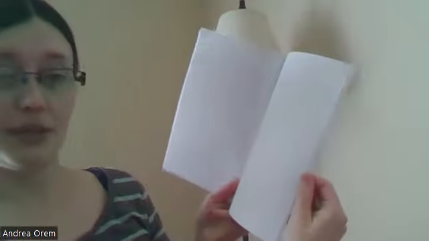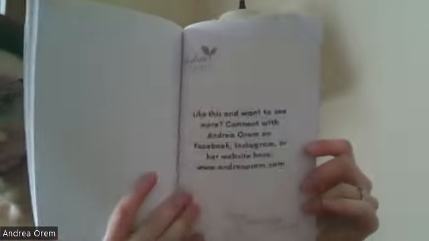And then the very last section is just a few blank pages. And this is for whatever you want it to be. It could be you're writing some blocking for choreography. You could be drawing something creative, like a logo or something like that. Just a few blank pages at the end for you, right? And then if you want to connect with me, my website is on the last page.